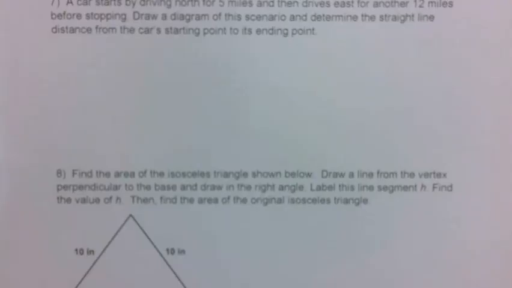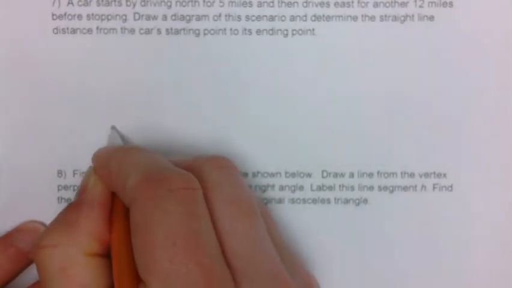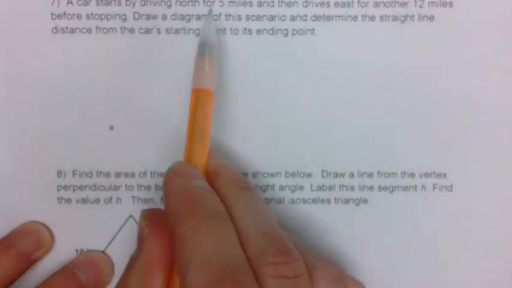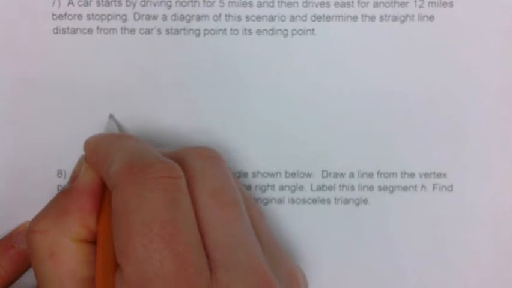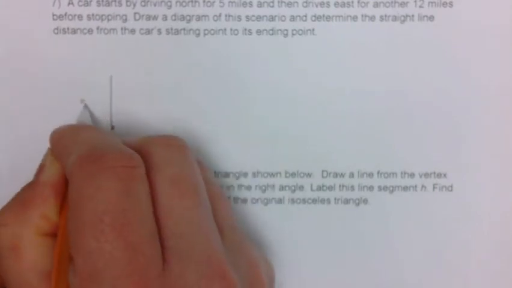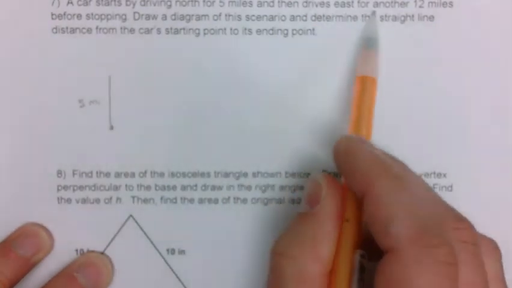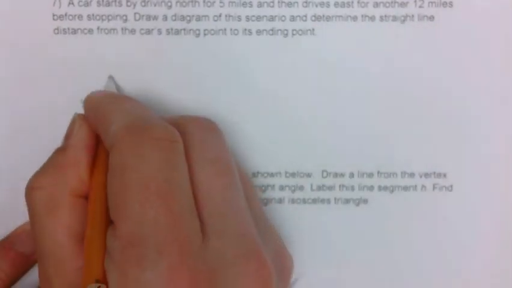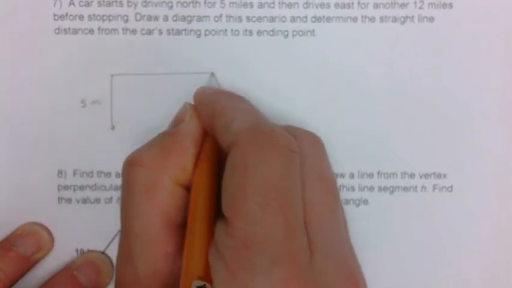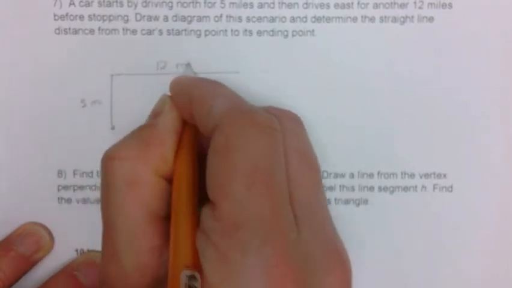In our next example, we're told that a car starts by driving north for 5 miles and then drives east for another 12 miles before stopping. They want us to draw a diagram of this scenario and then determine the straight line distance from the car's starting point to its ending point. So let's go ahead and start by drawing a picture. So I'm going to have a starting point, and then I'm going to drive north 5 miles. So I'm going to go straight up north 5 miles. And then I'm going to go east for 12 miles. So that means I'm going to go to the right. That's where east goes. And that can be 12 miles.